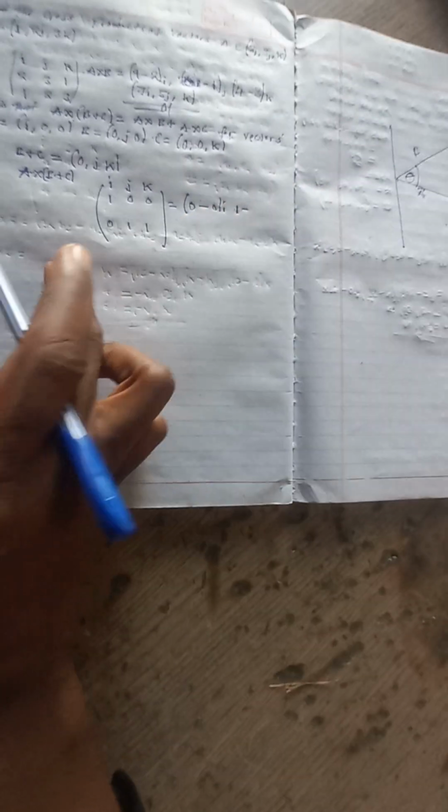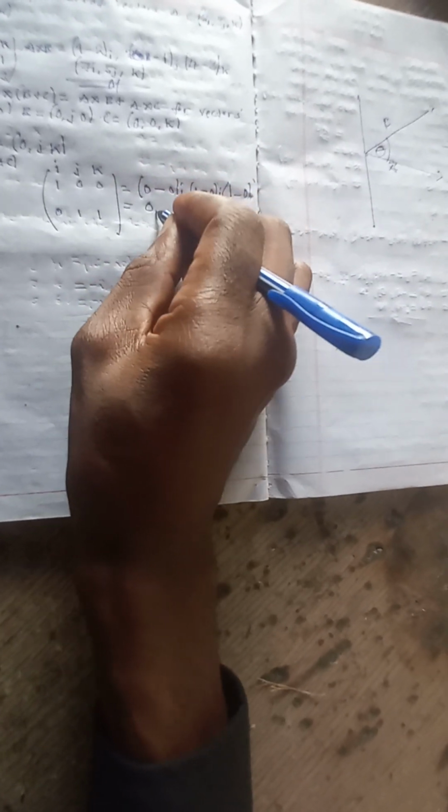For j you have, that is 1 minus, that is 0. And for k, that is 1 minus, that is 0. So our end product is equal to 0 i, then comma, that is 1 and 1.